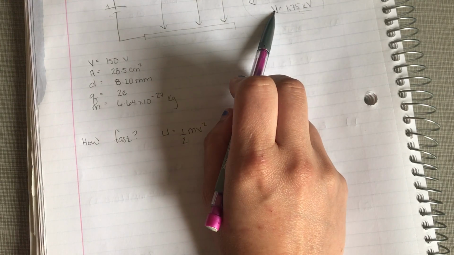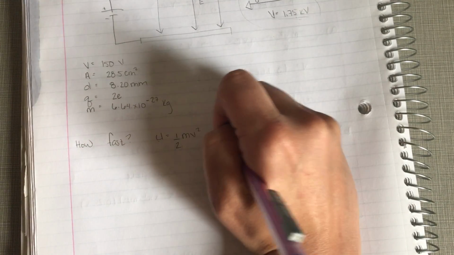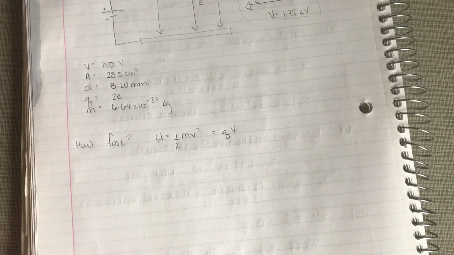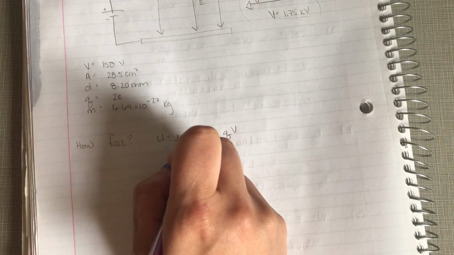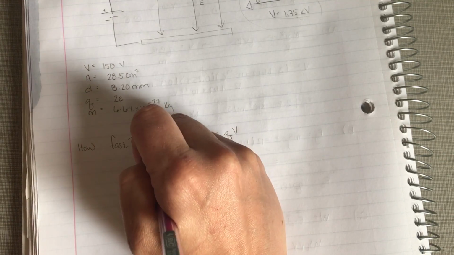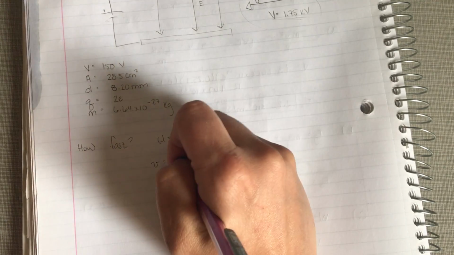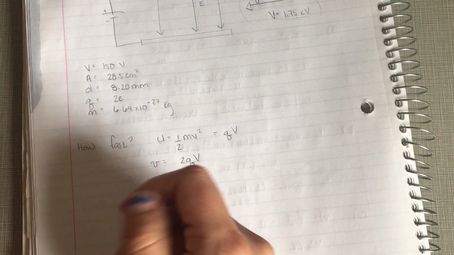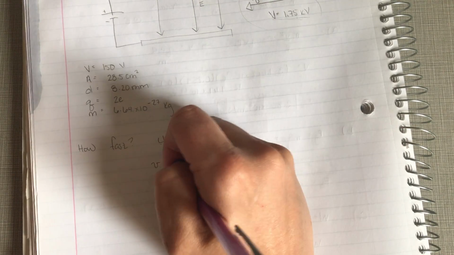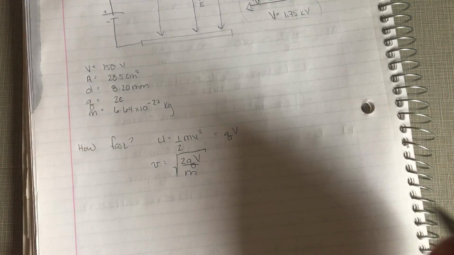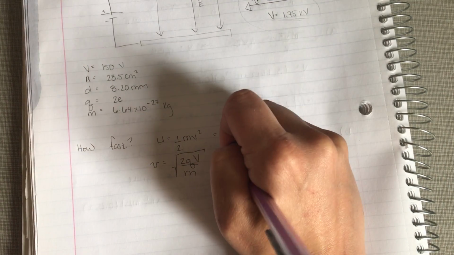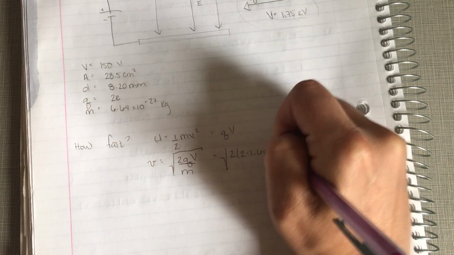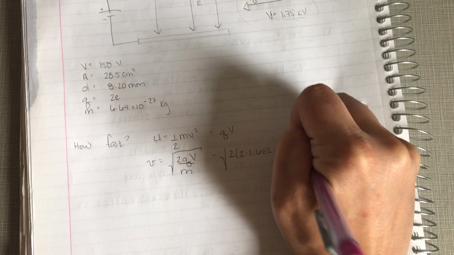Potential energy that you get from a potential is equal to Q times the voltage. So, the speed that our little dudes are going when they enter the plate is the square root of 2Q times the voltage over M. Their charge is 2 times E, so that's 2 times 1.602 times 10 to the minus 19 coulombs.